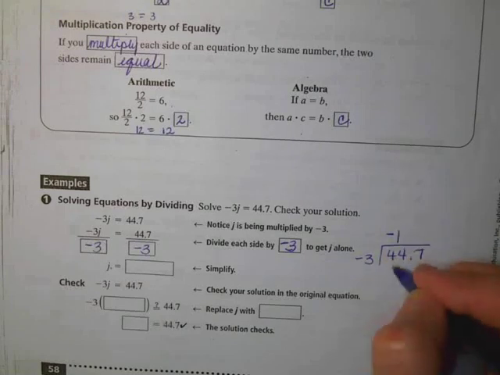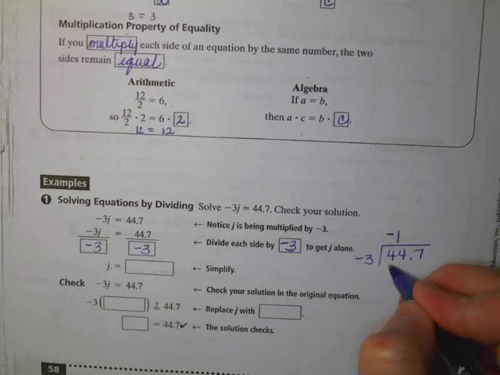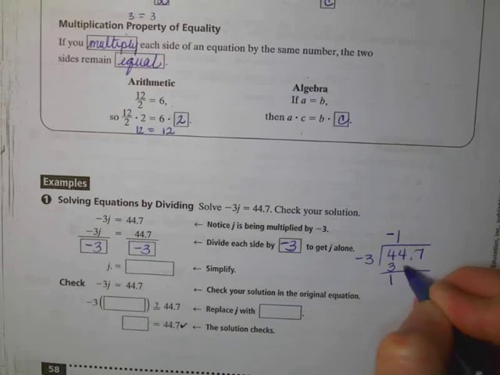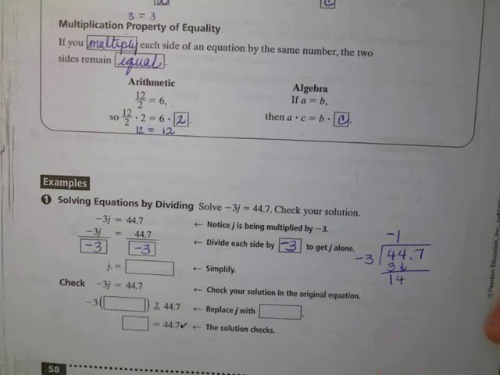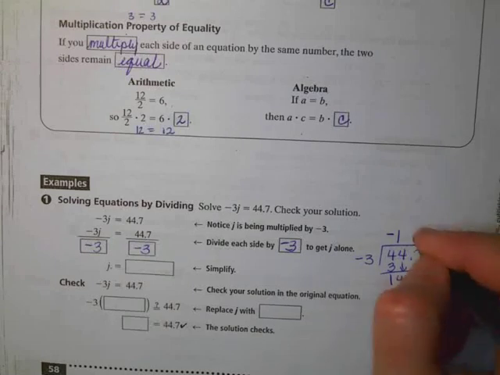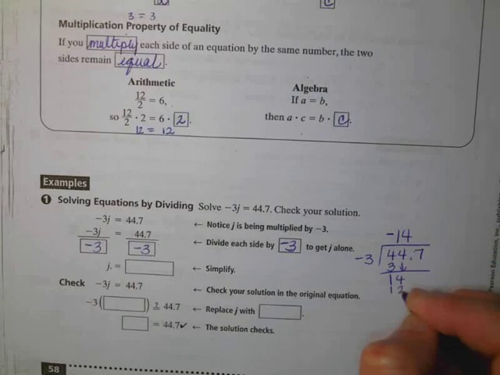3 into 4 goes 1 time, negative 3. So that's going to give me a 3 here. 1, bring down the 4. 3 times 4 is 12.